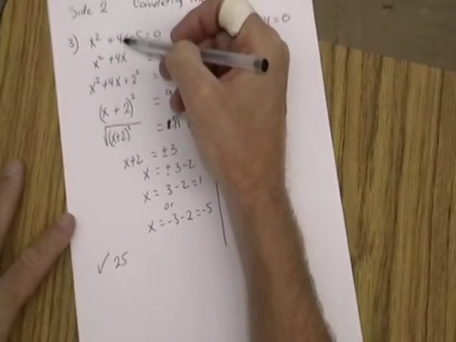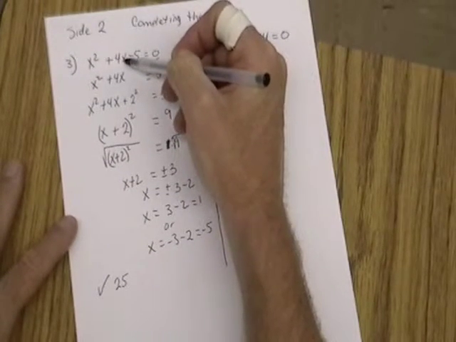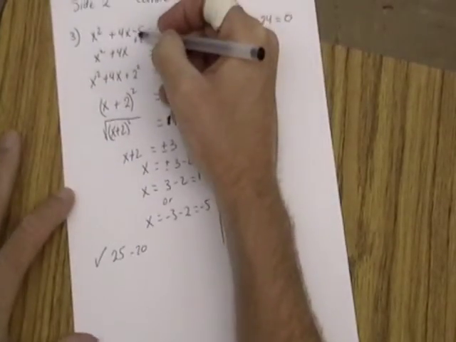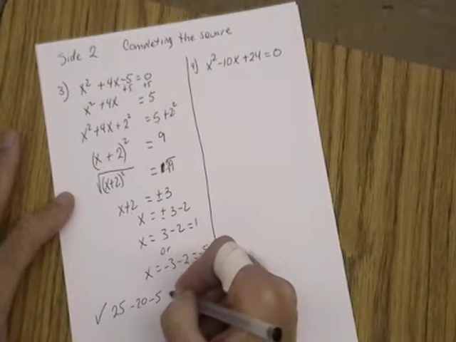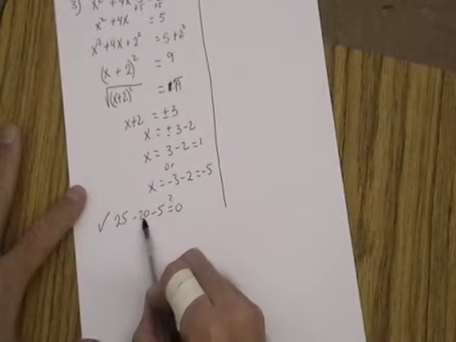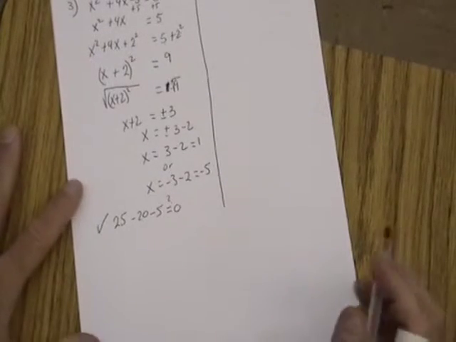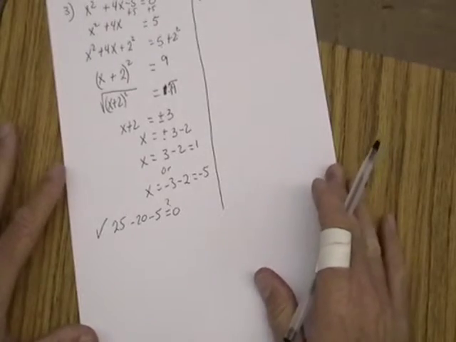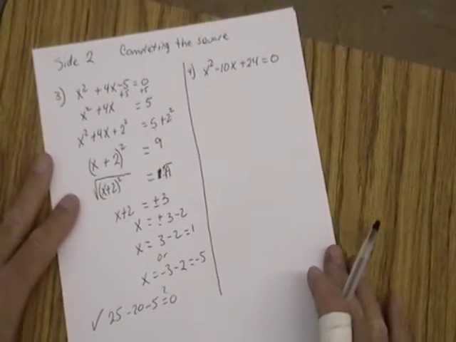And then 4 times negative 5 is negative 20, so minus 20, minus 5, and does that equal 0? So 25 minus 20 is 5, minus 5 is 0. So both of these make this equation true. Let's go to number 4.